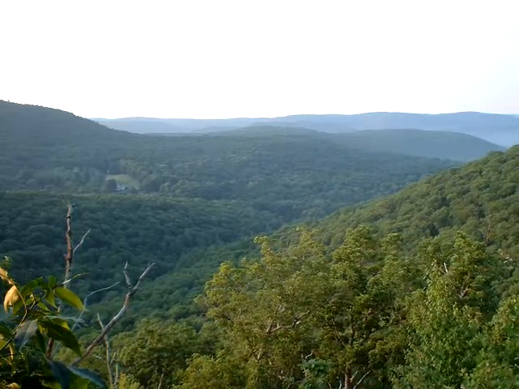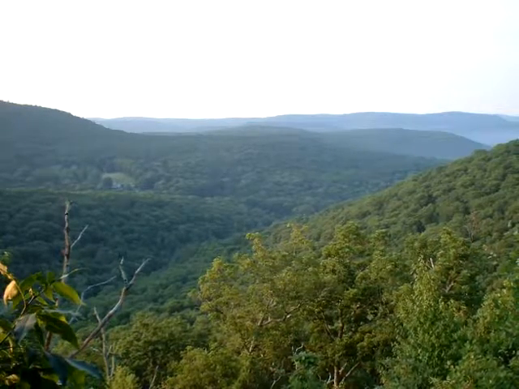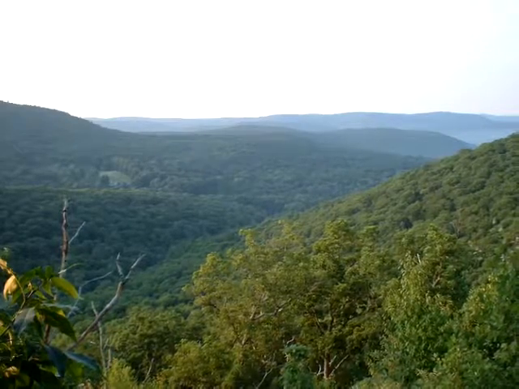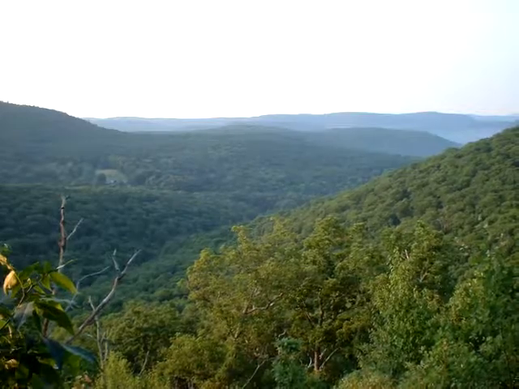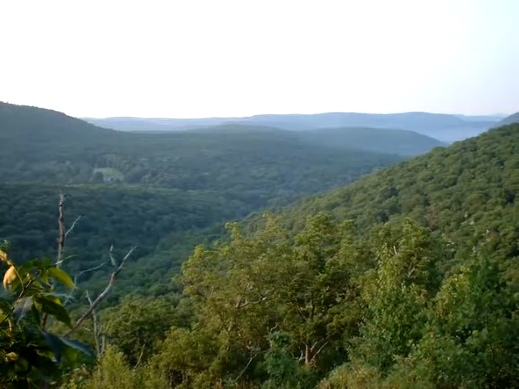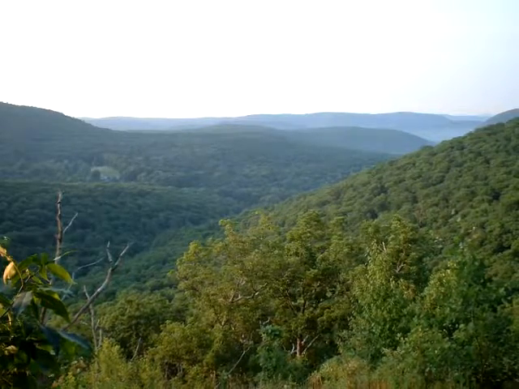So this environment is called the temperate seasonal forest. This is a view of the Berkshire Plateau of northwestern Connecticut, which is very heavily forested. In the vicinity of 90% of the landscape, and much of this area is still in forest cover.